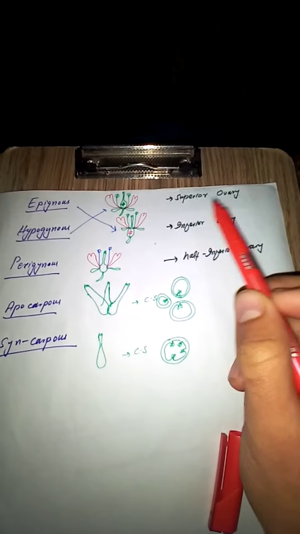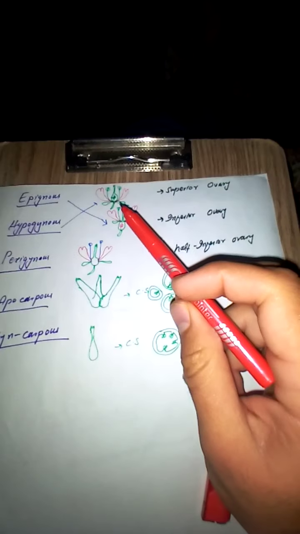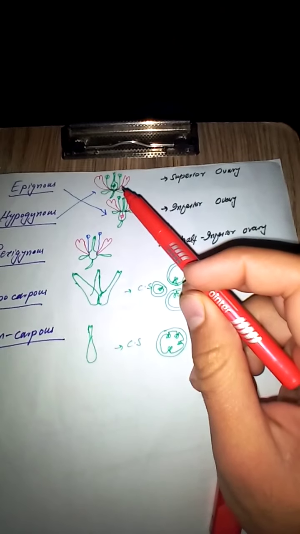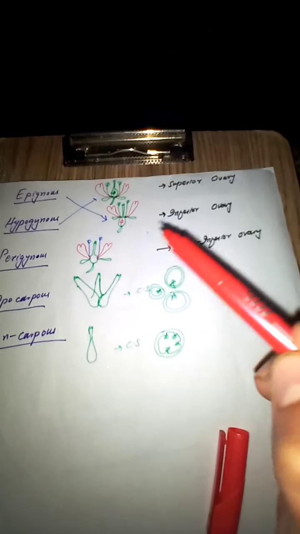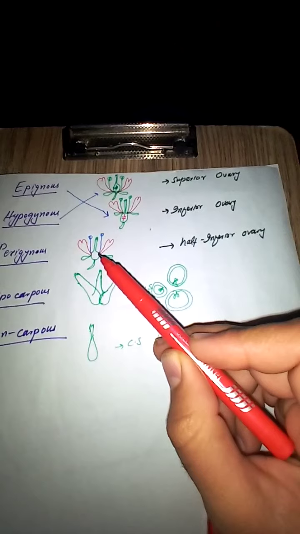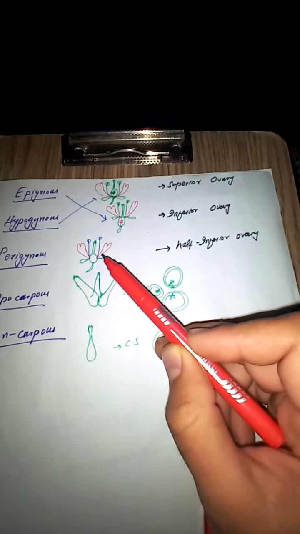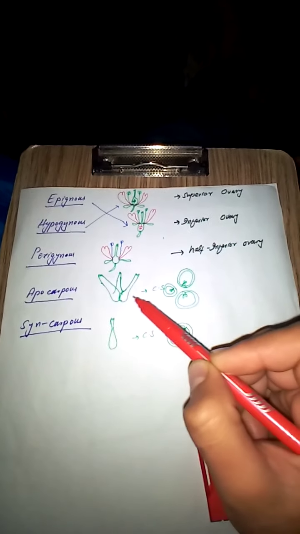What is superior ovary? Superior ovary is the type of ovary which is present above the other floral parts. Inferior ovary is present below the other floral parts. Half inferior ovary is present at the same level, when the ovary, sepals, petals, and stamens are present at the same level. Now what is apocarpous? When there are free carpels, like there are three carpels, 1, 2, 3, and they are free from each other.